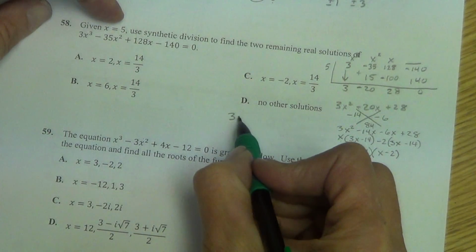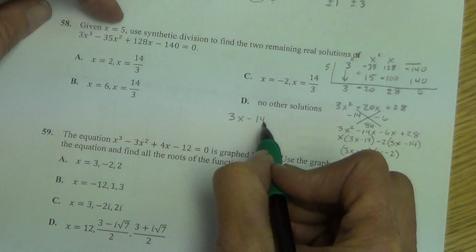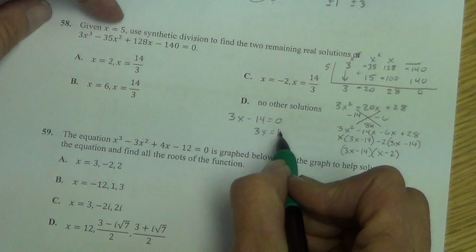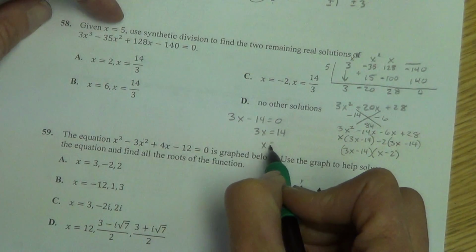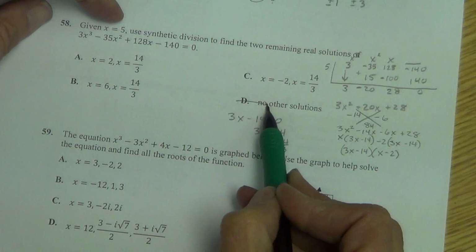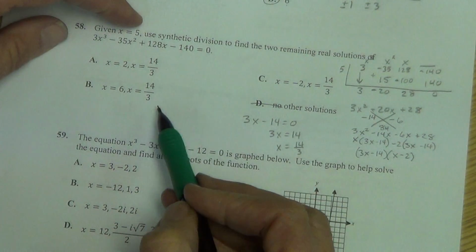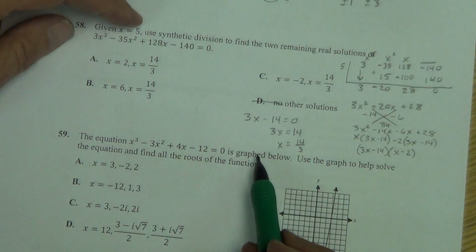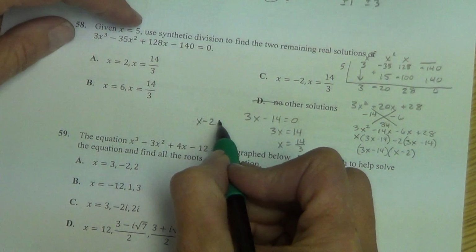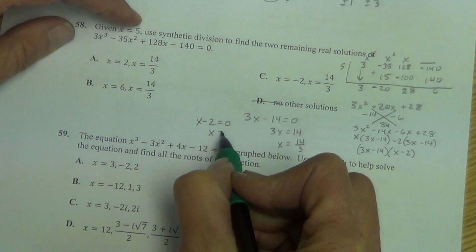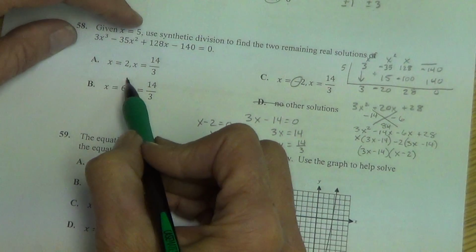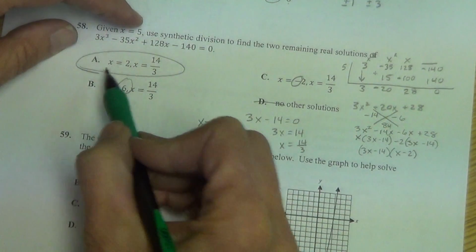Set each of them to 0. 3x minus 14 equals 0. Add 14 to each side. 3x equals 14. X equals 14/3. D is out, but the other possibilities are all standing strong. Now we need to find our other root, which is x minus 2 equals 0. X equals positive 2. That one had a negative 2. This one has a 6. This is our correct answer.